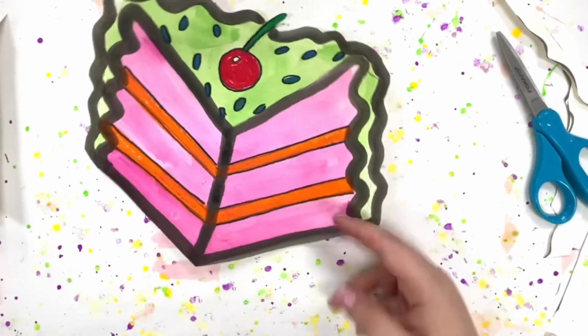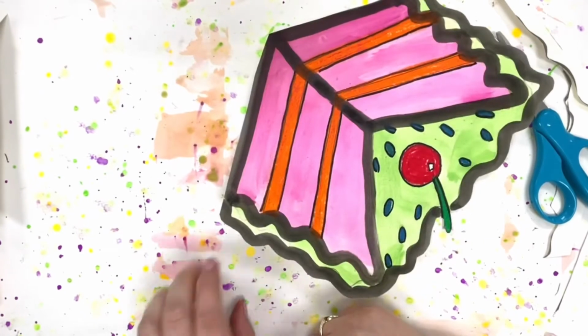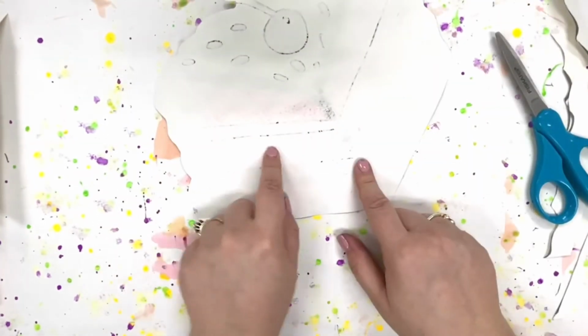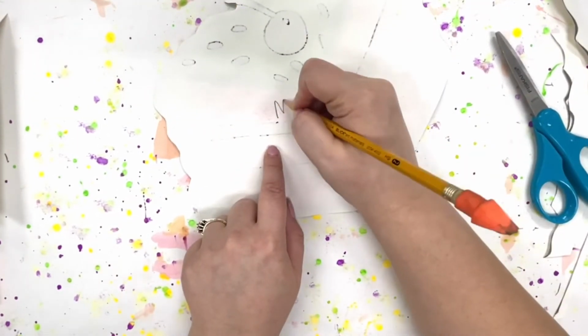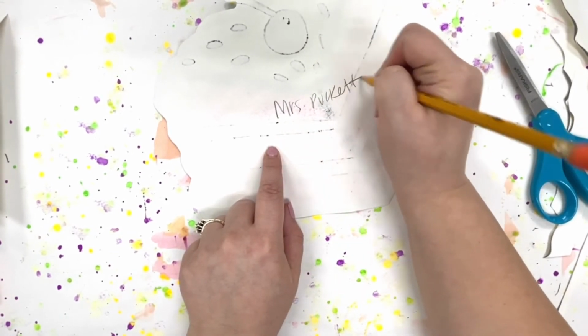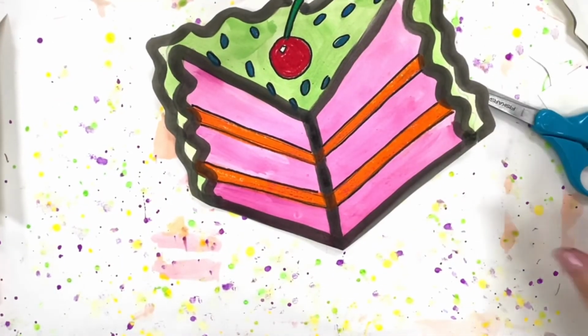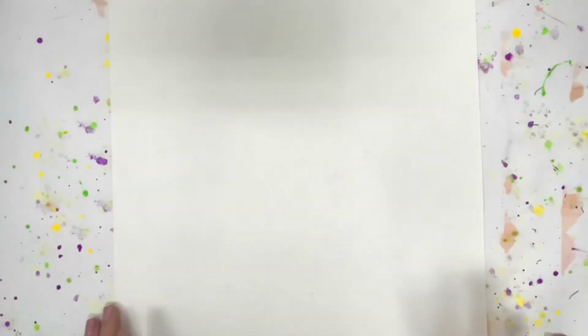So now I have my beautiful piece of cake, and next we're going to be working on our backgrounds. Flip it over, make sure you didn't accidentally cut off your name like I did, and write it on there. And your class code. I love it. All right, we're going to be working on our backgrounds.